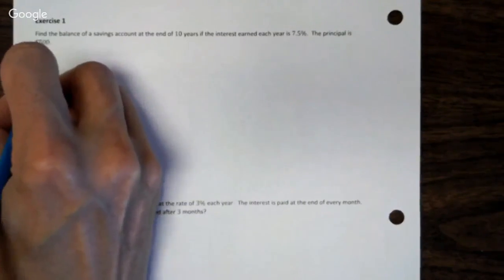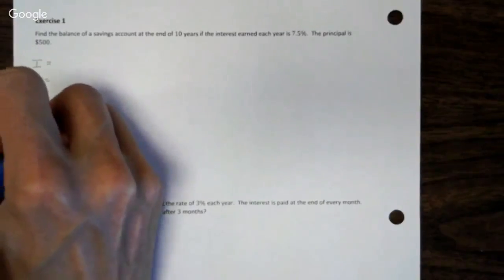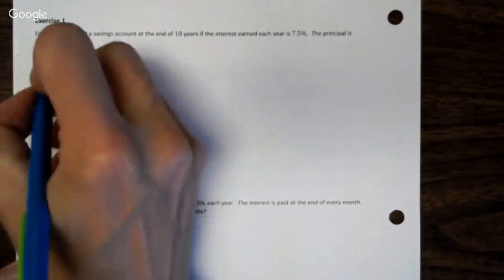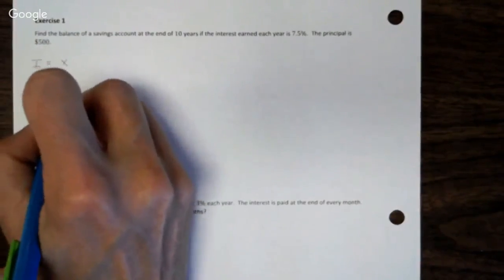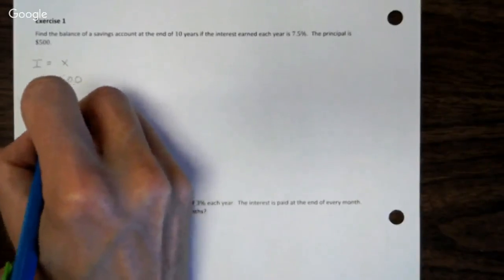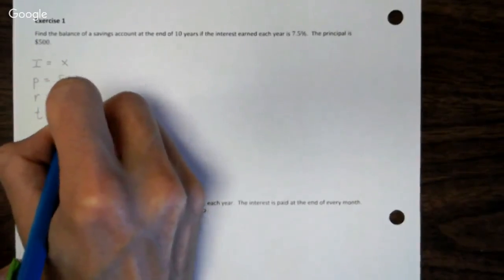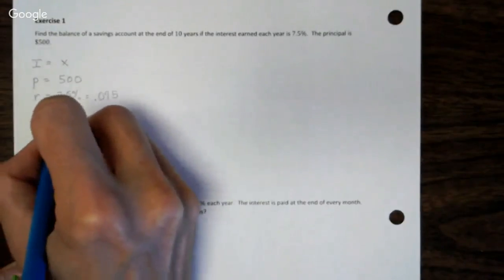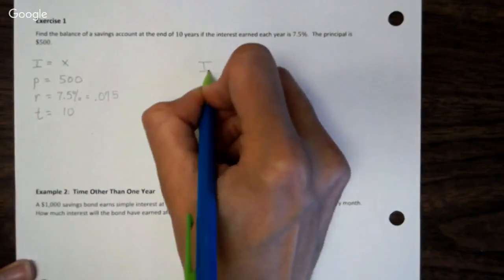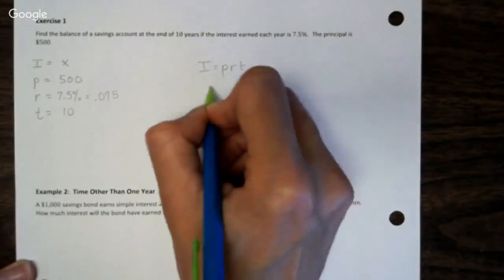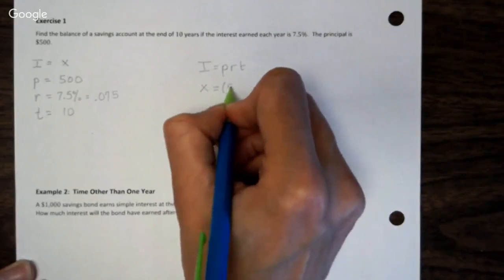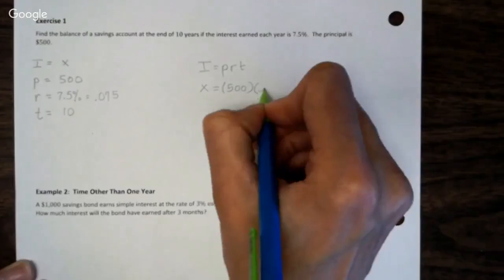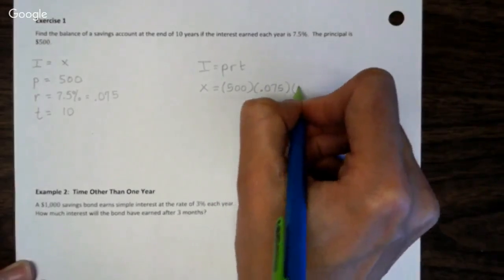All right, so we're talking about interest. I equals, P equals, R equals, T equals. So the amount of interest is X. The principal is $500. The rate is 7.5%. Move it over twice is 0.075. Time is 10 years. So I equals PRT. Principal, rate and time.